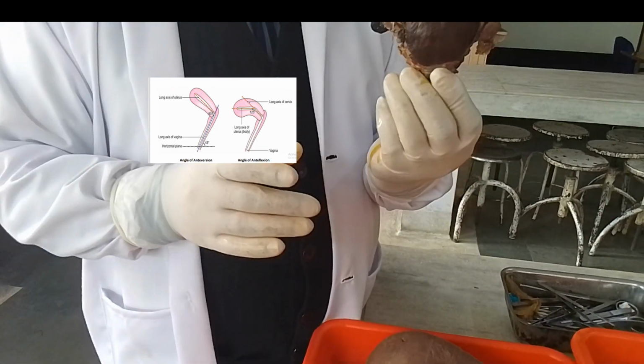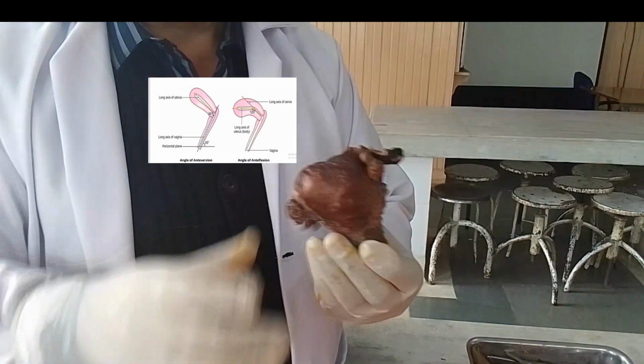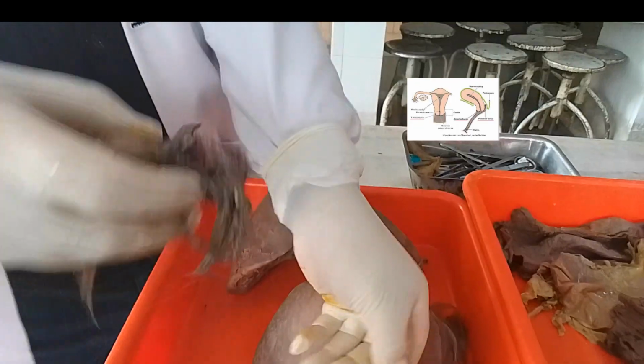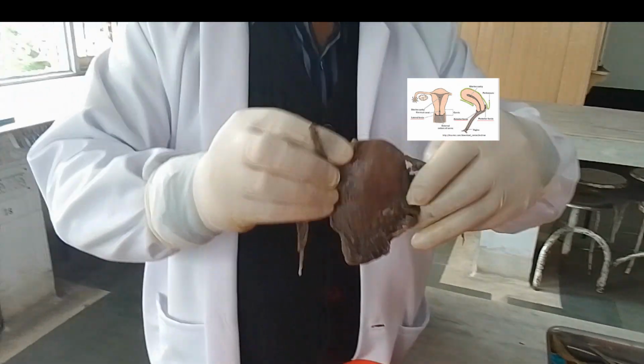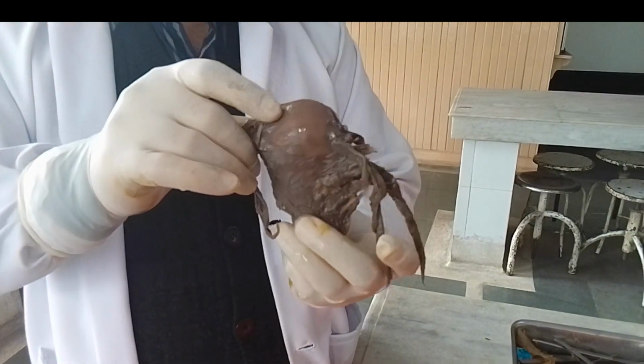This is a specimen of uterus. This is also a specimen of uterus.